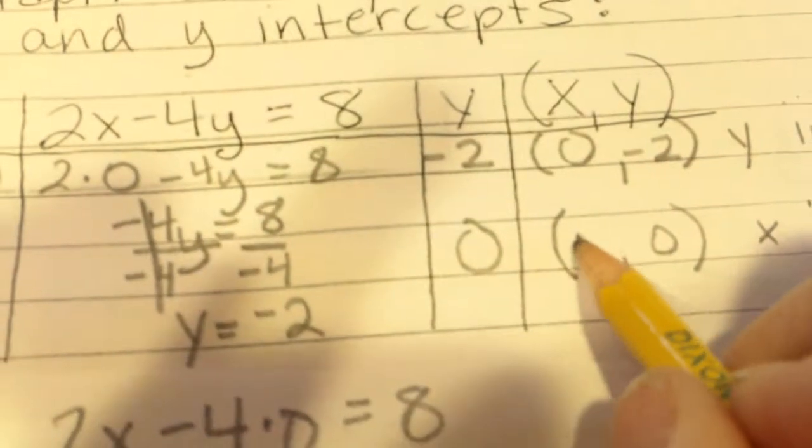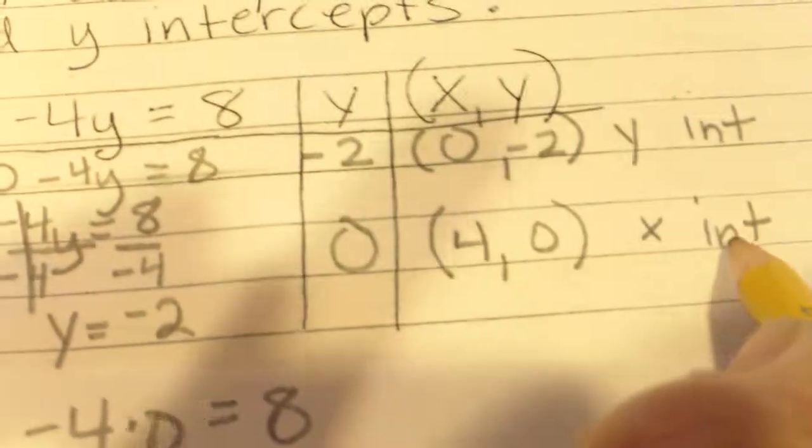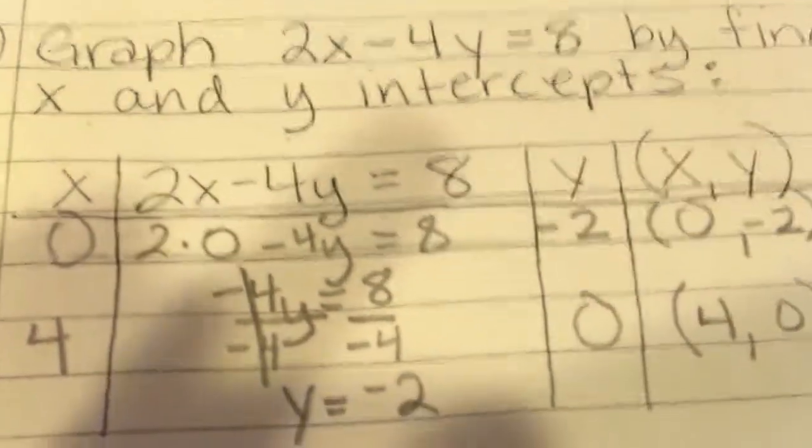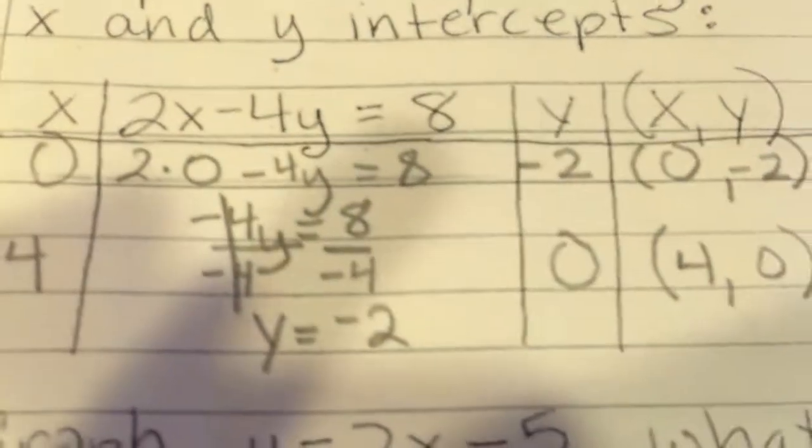So when y is 0, x equals 4. So that's the point (4, 0), and that's my x-intercept. And it says to graph it. So I got my graph paper. You can use your graphing notebook.